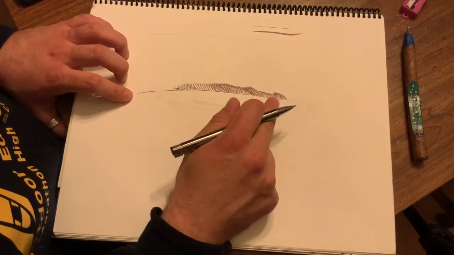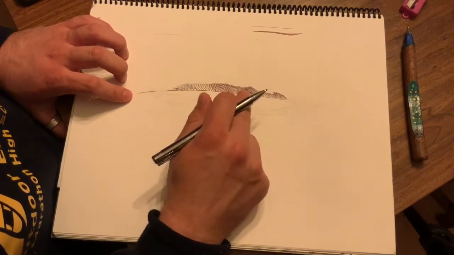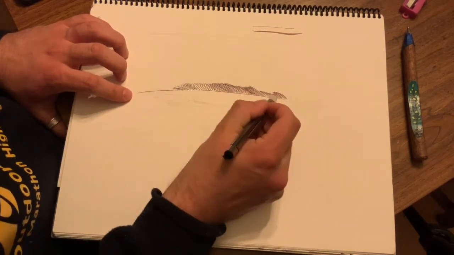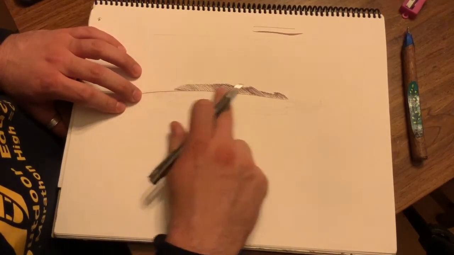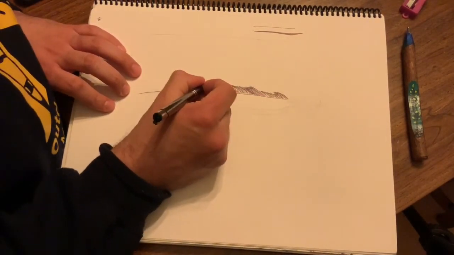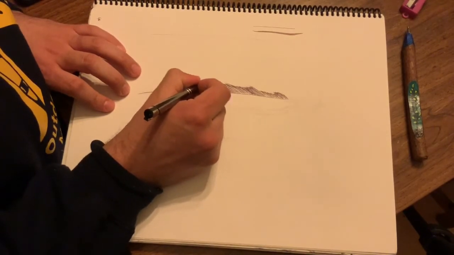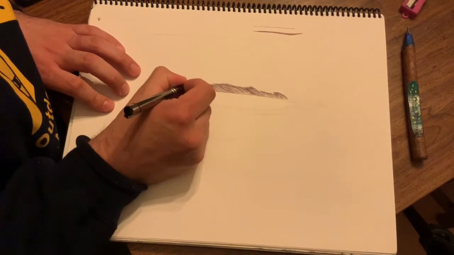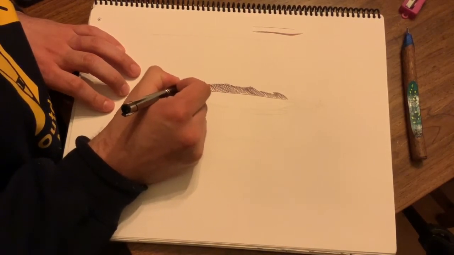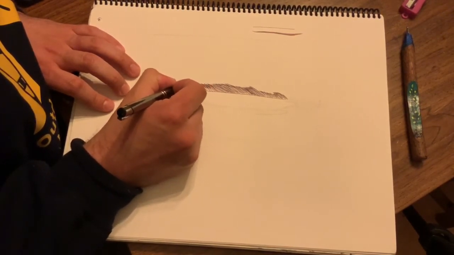So what I'm doing here is layering how frequently and how much I create that hatching. I'm just focusing on hatching right now, creating the texture of the feather. And towards the edge right here, I'm creating more of a defined shape by layering my pen marks.